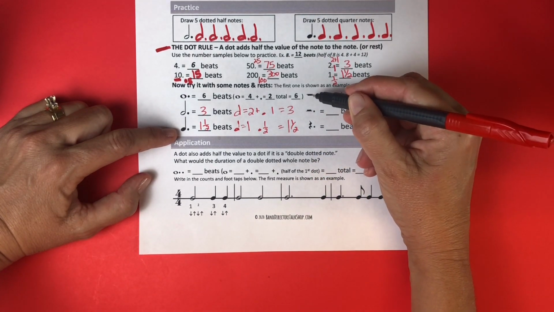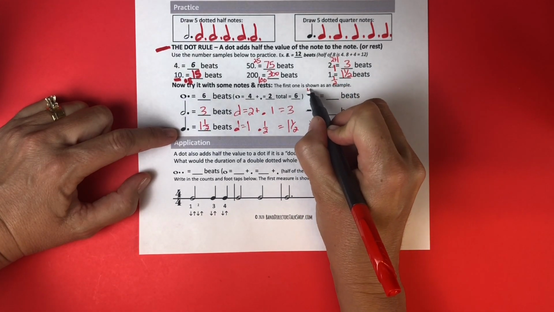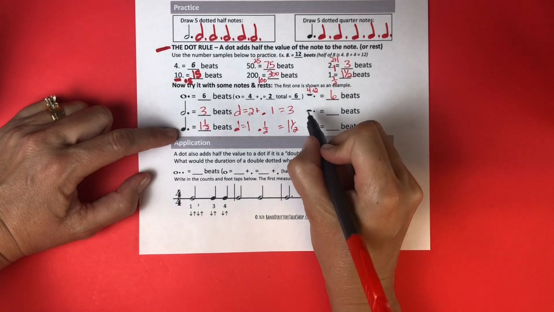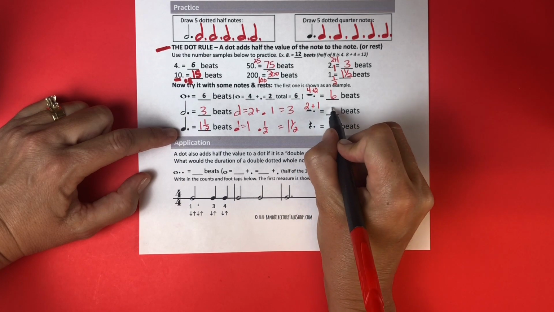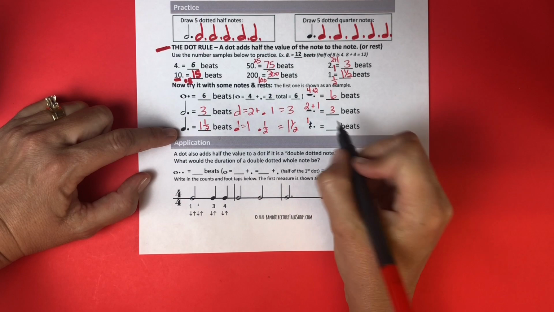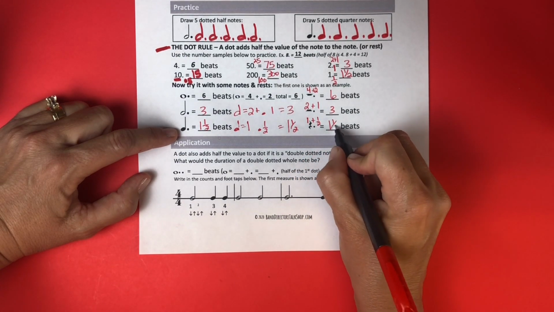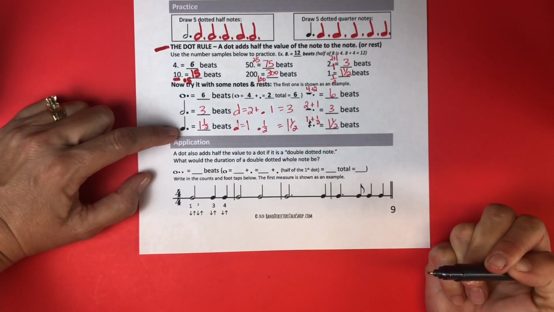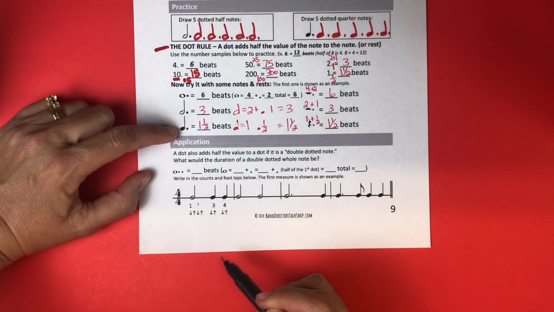So here we have a dotted whole note, looks like a hole in the ground, so it's a dotted whole note, so it's worth 4. The dot's going to be worth half of 4, which is 2, it's going to be 6 beats. Here's a half note, looks like a hat. 2 plus half of 2 is 1, total of 3 beats. Here you have a quarter rest, it's worth 1. The dot is going to be worth a half, total of 1.5 beats, okay? So see how instead of having to memorize 6 different values, you're able to just know the rule and you can figure it out, okay?